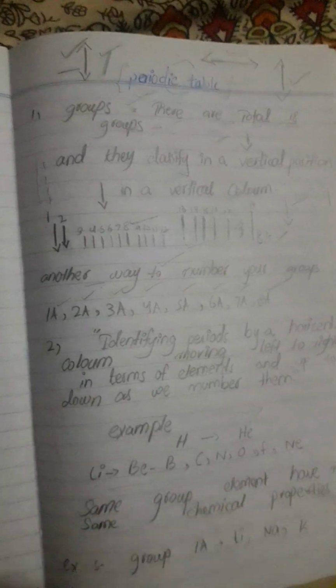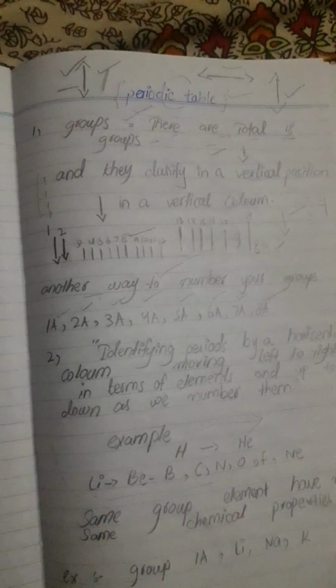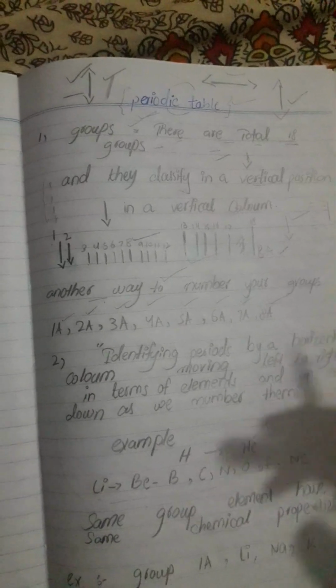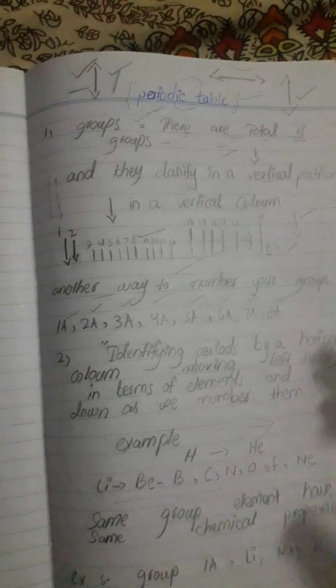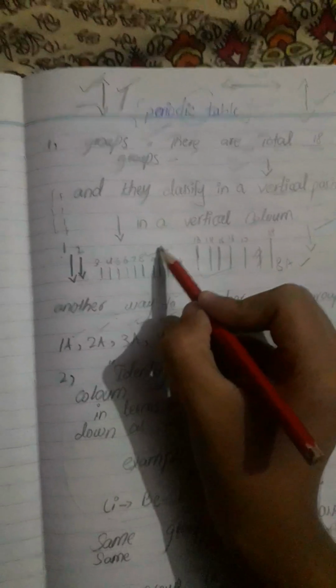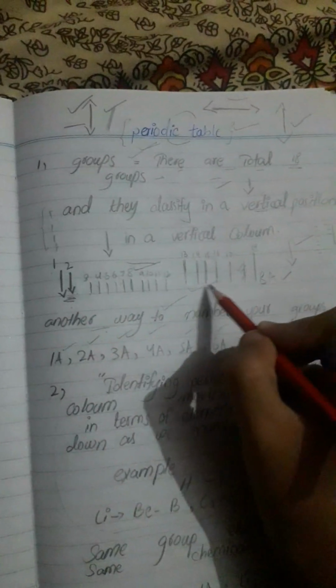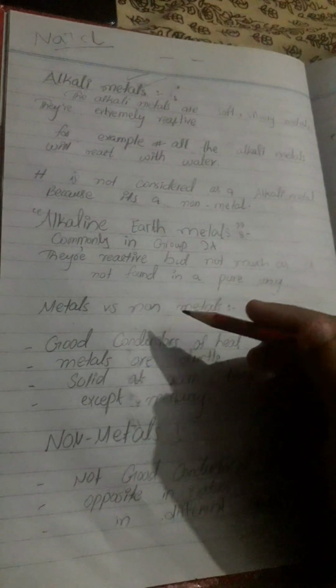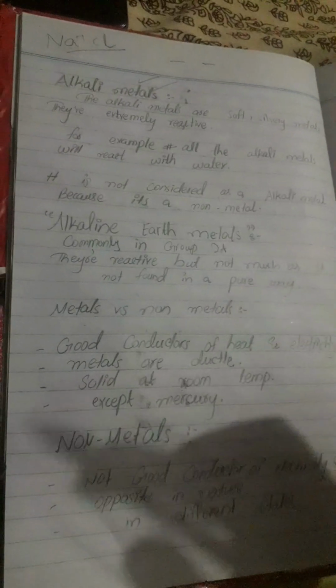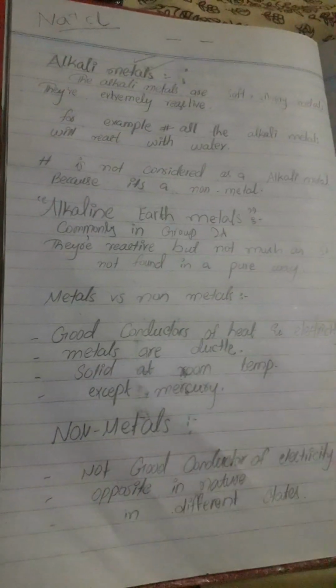Afterwards, focusing upon our periodic table, how we can actually focus upon it and how it actually works. Right, so first a second A group, then later on focusing upon third, fourth, fifth, sixth and seventh, and lastly eighth A group. Alright, right now we will be focusing upon alkali metals, alkaline earth metals, metals versus non-metals and non-metals as well. Simply just classifying alkali metals.